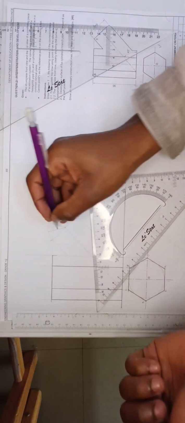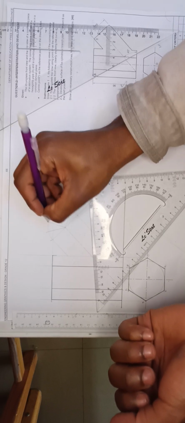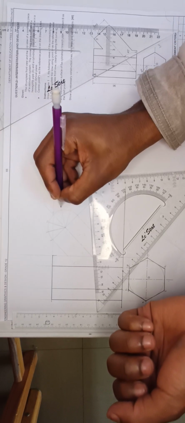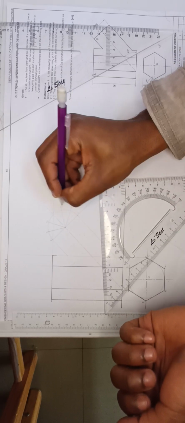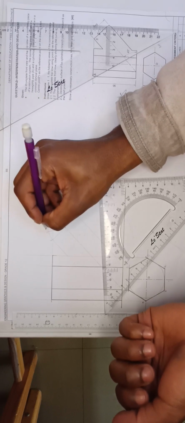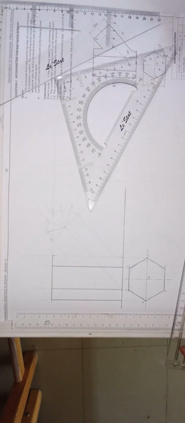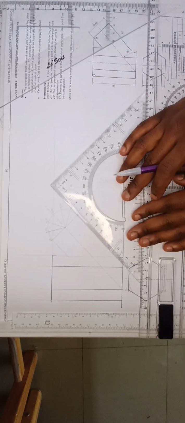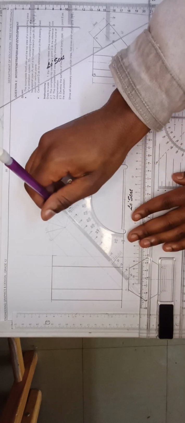Okay, and then you can label this one B. Let's label this 2, 3, 4, 5, 6, 7, 8, 9, 10, 11, 12, 0. Then from all those points you got, you can construct them back here, all of them.